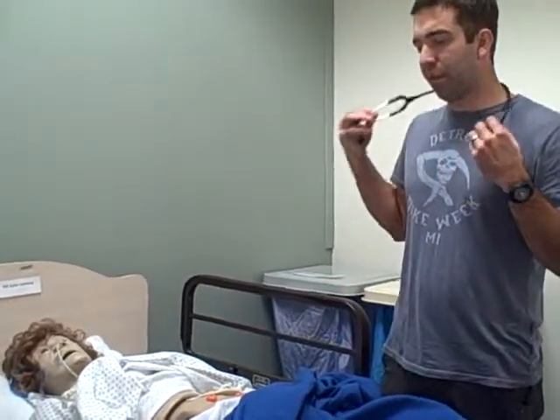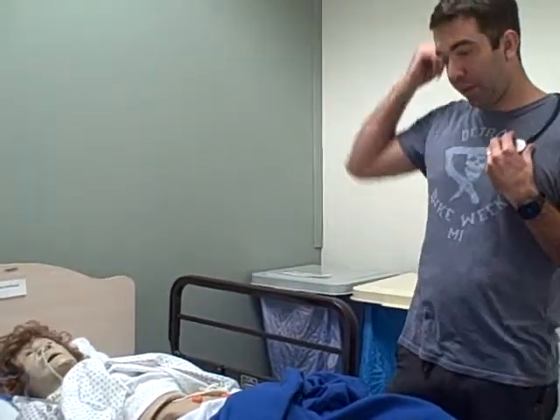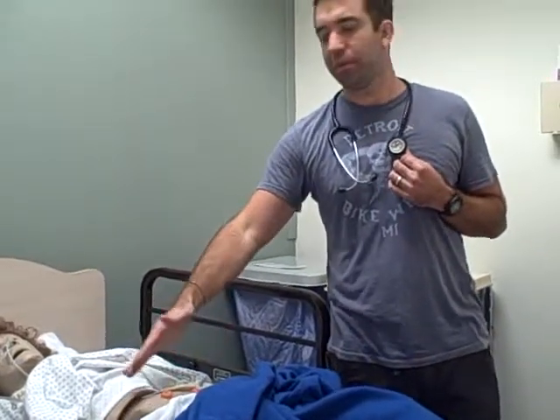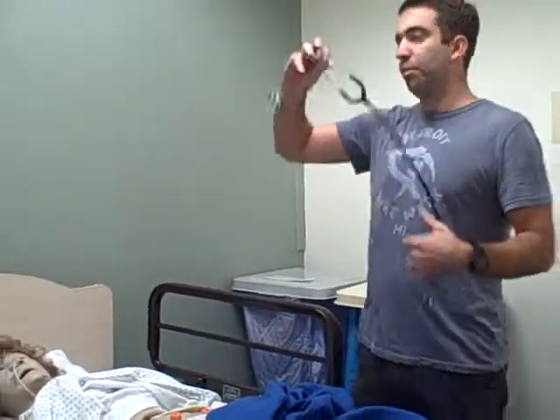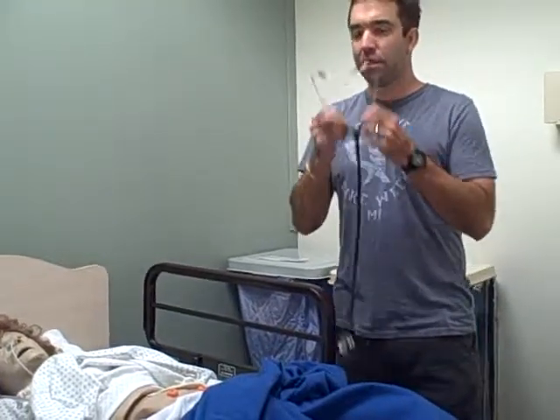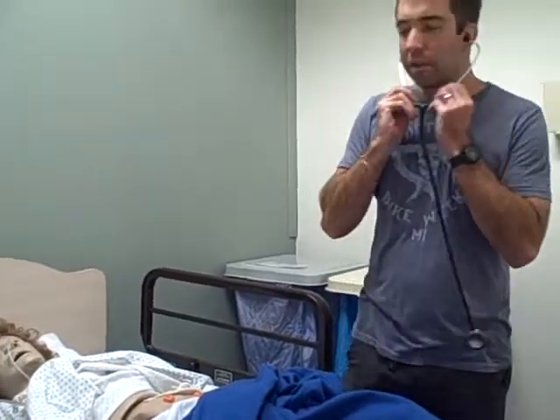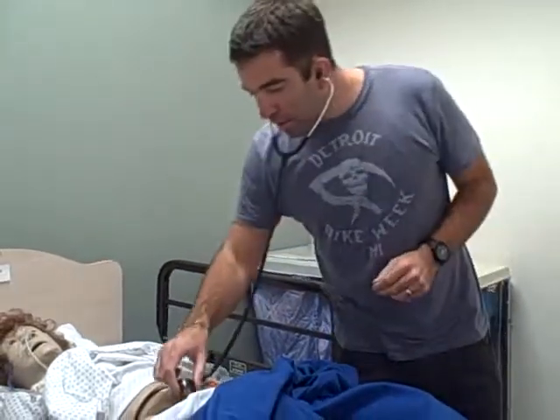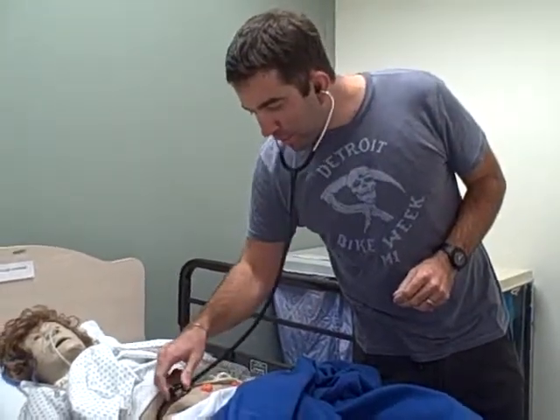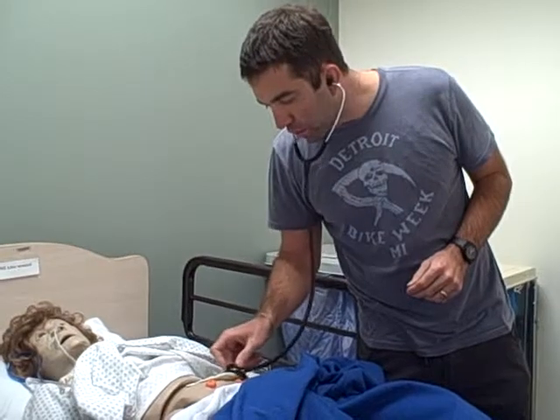Next thing I want to do is auscultate. So when I'm auscultating, I'm going to start at the lowest part of the large intestine, move up, transverse, descending, all the way down to four different quadrants. I'll be listening for at least 30 seconds in each quadrant, and I'll just pretend that I'm listening. Going into all the different quadrants.